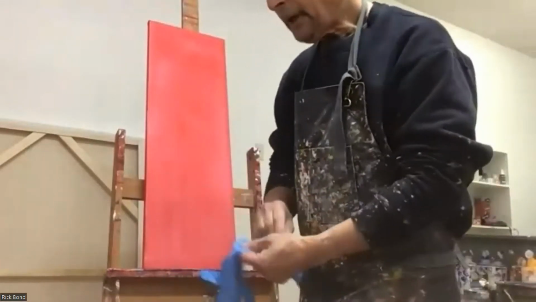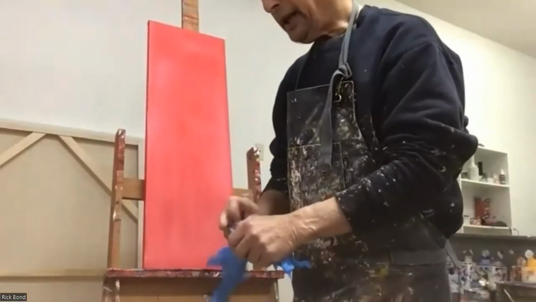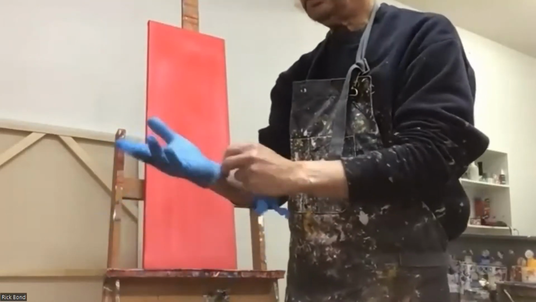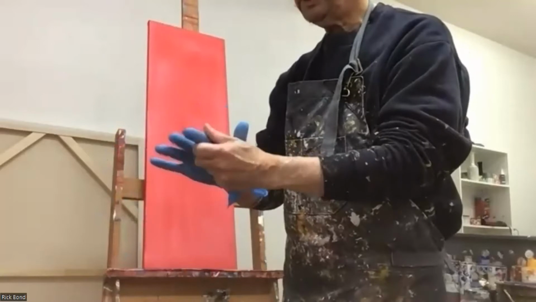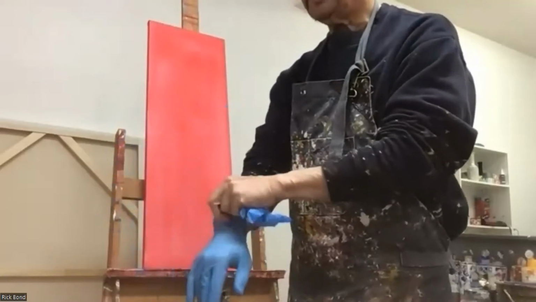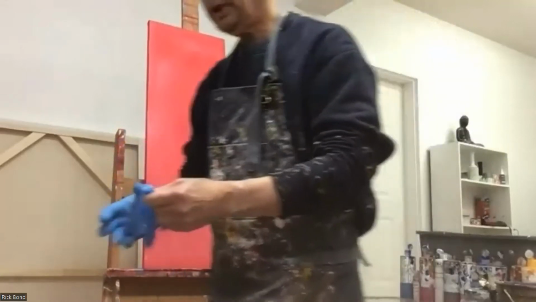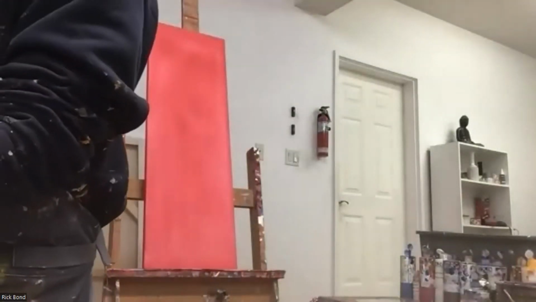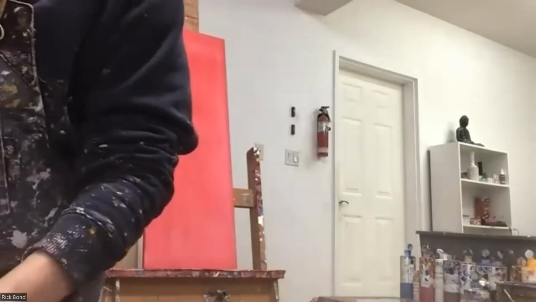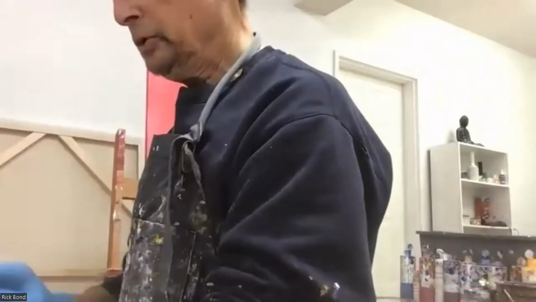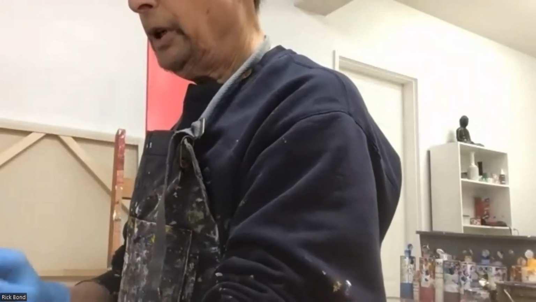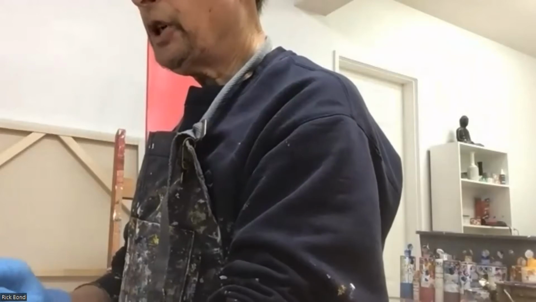So what I'm going to paint tonight is this: we went for a walk down at Goat's Peak a short time ago, and took a photo of a tree down there. Let's see if I can find that on my iPhone. That'll be kind of my starting point.